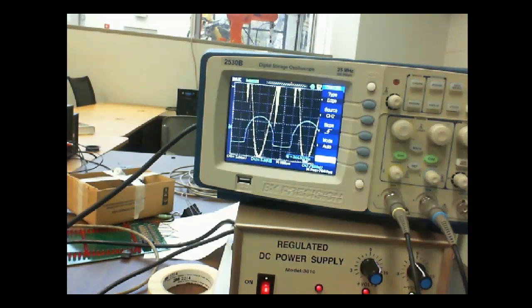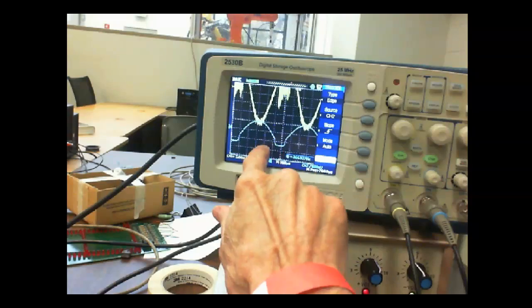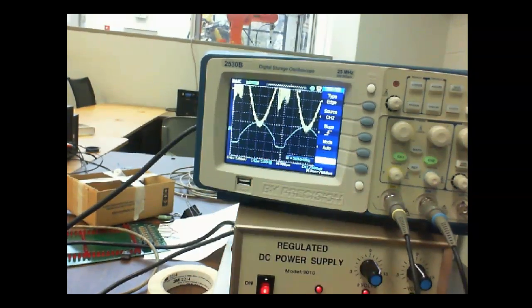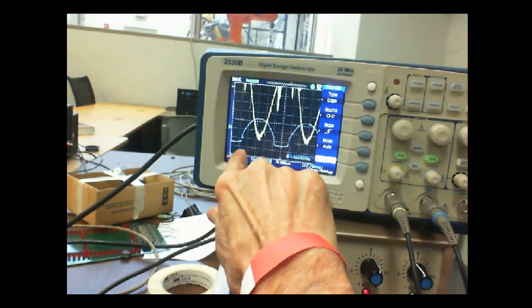The gain is so high. So here we're okay. Here we're starting to saturate. And of course here we're cutting off.